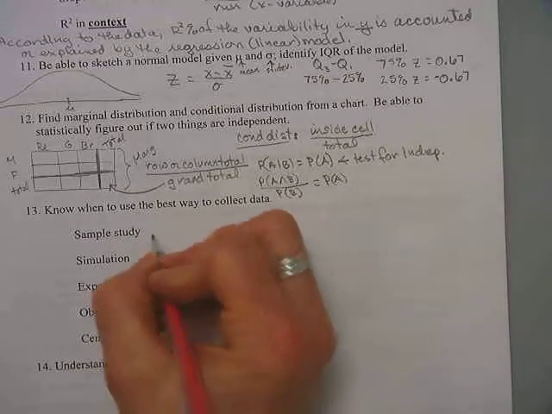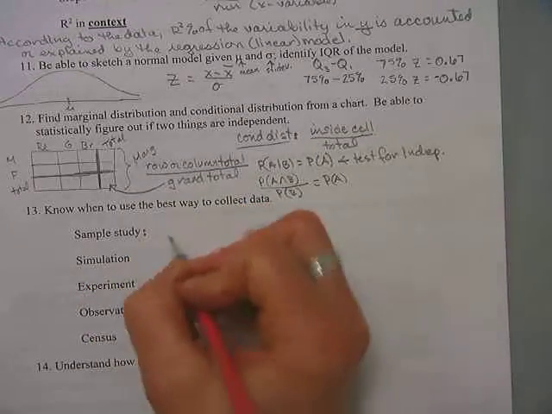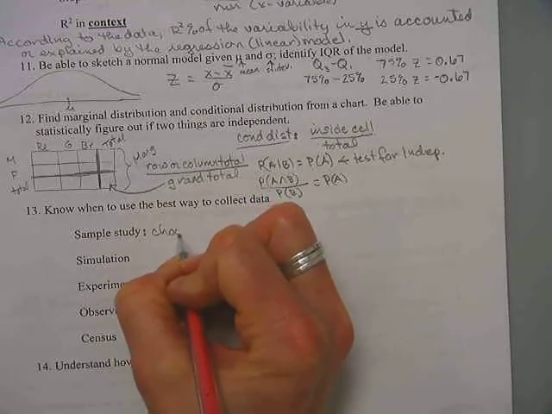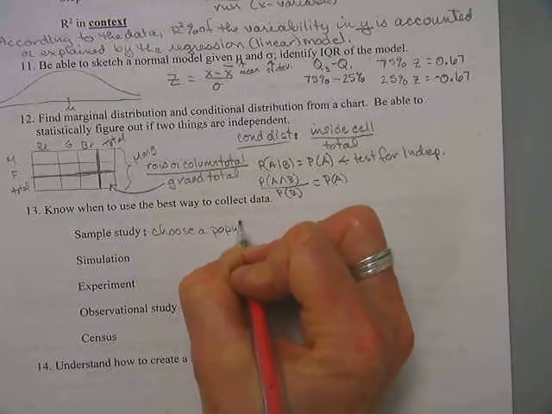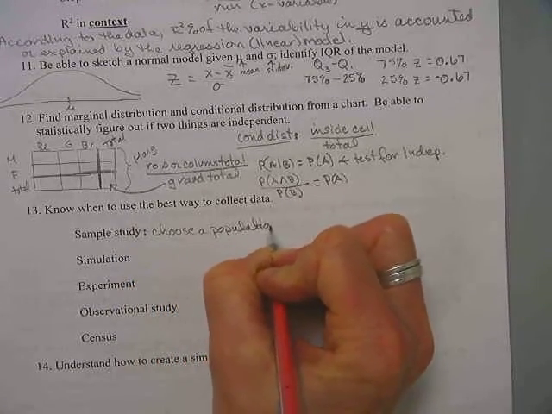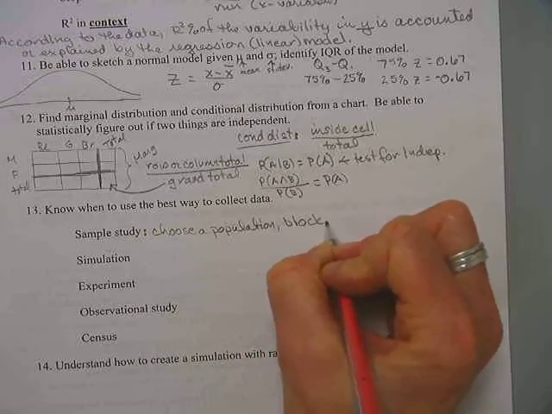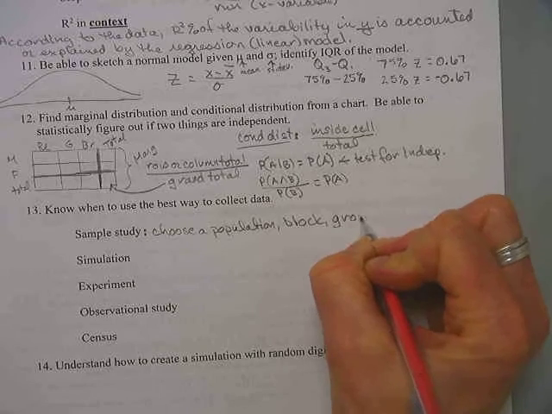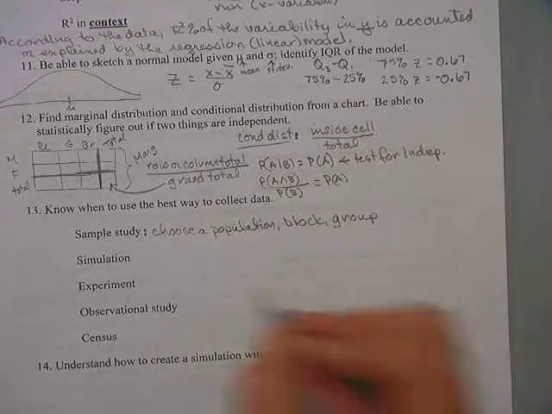Okay, now you need to know when to use the best way to collect data. A sample study. This is when you choose a population. You can block it. You can put it into groups.